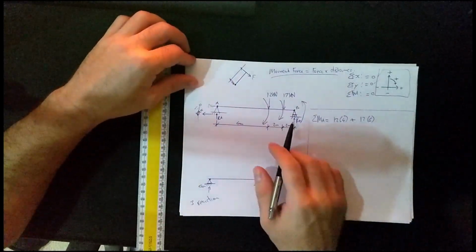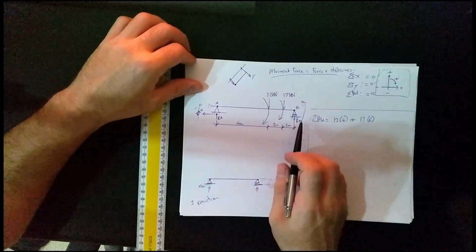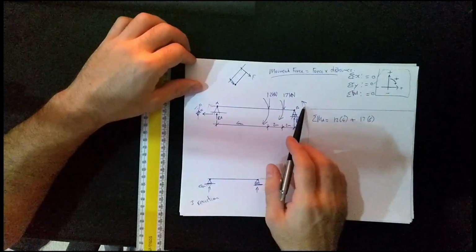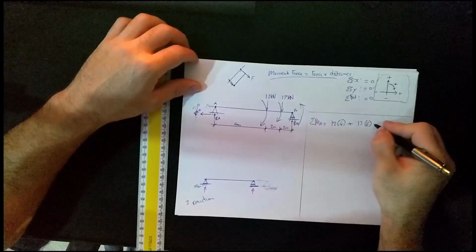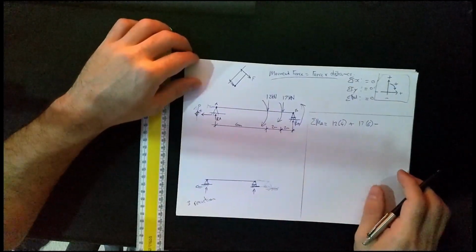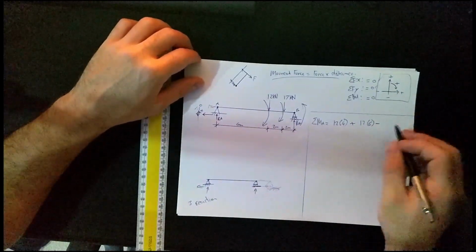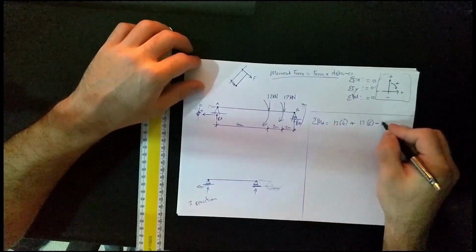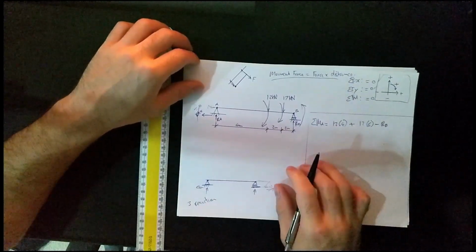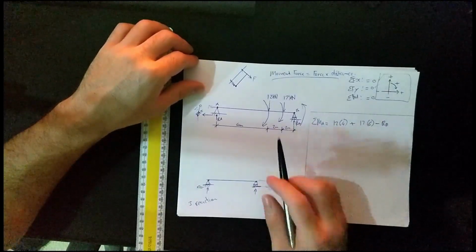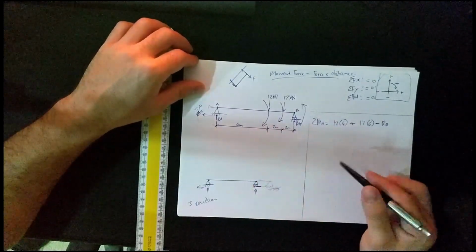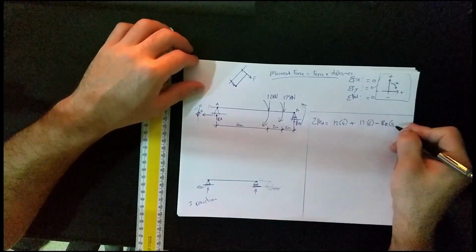Next, last one is acting in anti-clockwise direction, so consequently that is negative force, negative moment even. We'll write that as RB, so it's right, and that's acting at a distance of what? 2 plus 2 plus 4, it's acting at 8 meters.